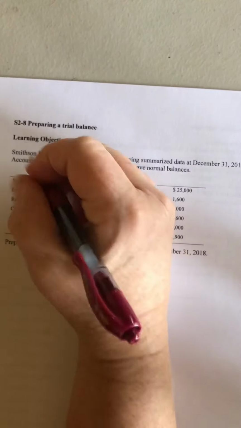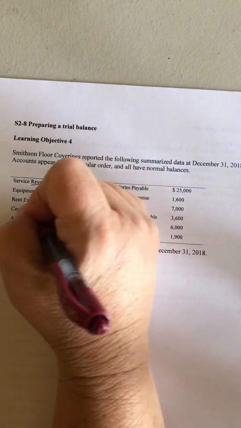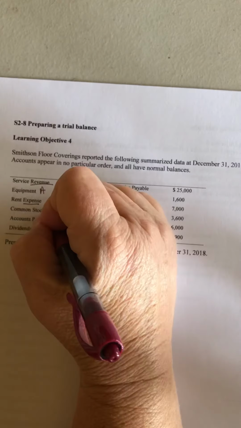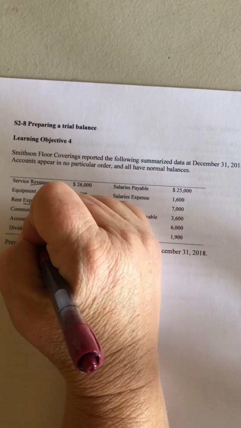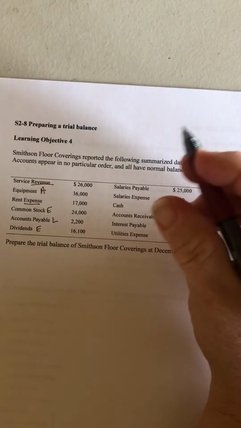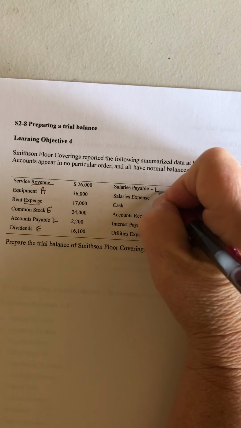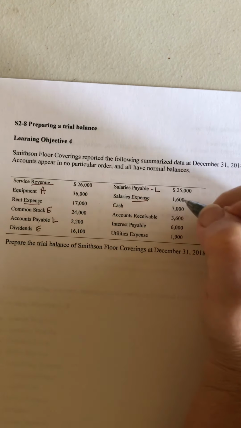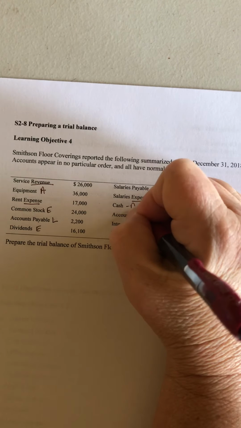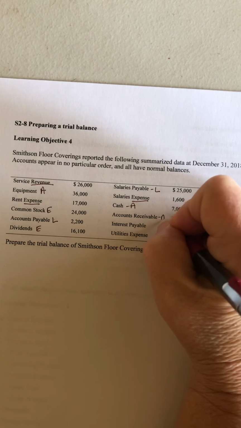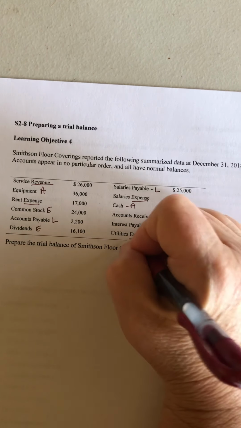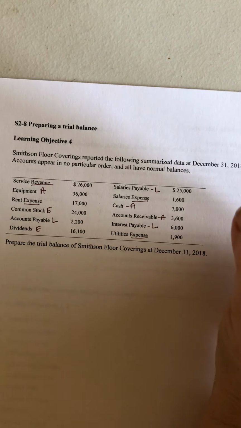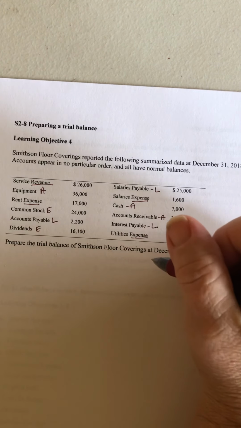Okay, so service revenue is revenue, equipment is an asset, rent expense is an expense, common stock is equity, accounts payable is liability, dividends are going to go under the equity portion, salaries payable is liability, salaries expense is an expense, cash is an asset, accounts receivable is an asset, interest payable is a liability, and utility expense is an expense.